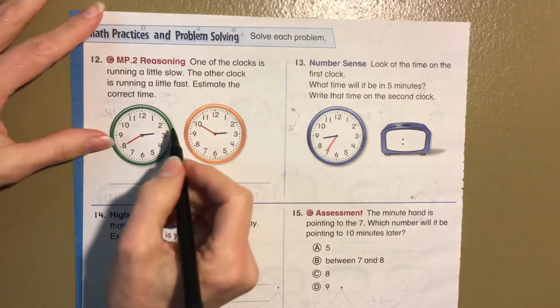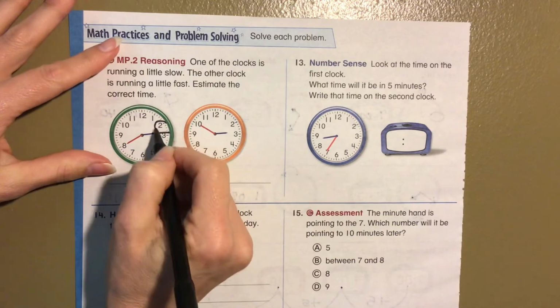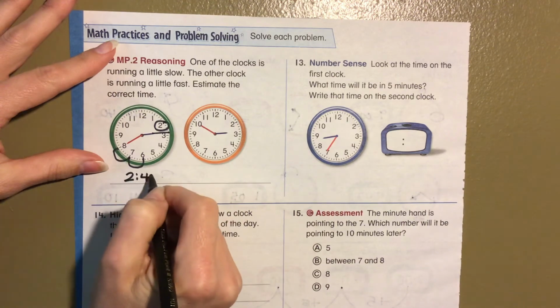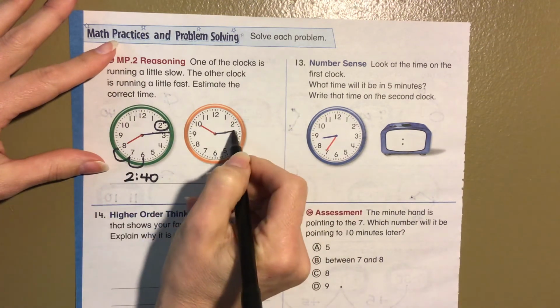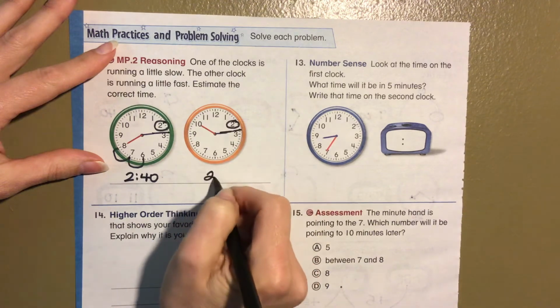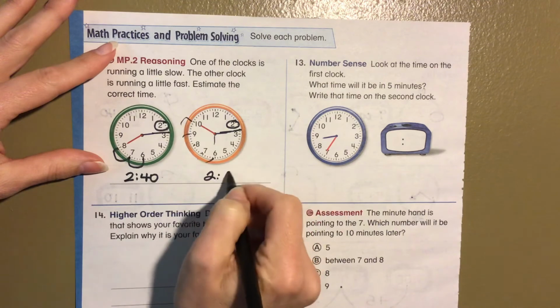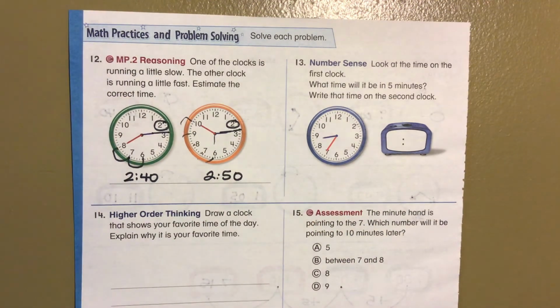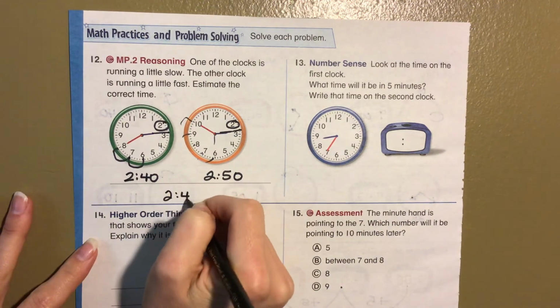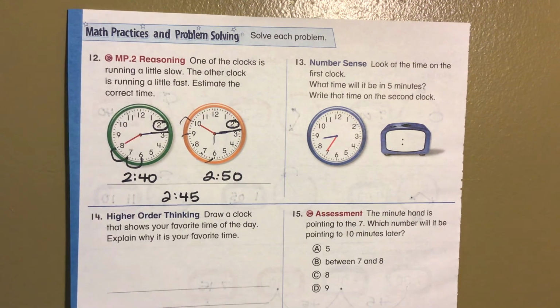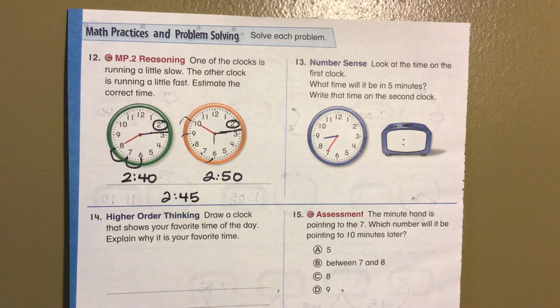So the first one here is between the 2 and the 3, so I go to 2. This is 30, 35, 40. So that one is 2:40. This one is between the 2 and the 3 still, so that's going to be 2. And let's see, this is 30, 35, 40, 45, 50. 2:50. So what is a time in between? I'm going to go halfway down the middle, and I'm going to say 2:45. Could be one of the possible times. If one clock is a little fast and one's a little slow, this is probably the correct time. It's closer to 2:45.